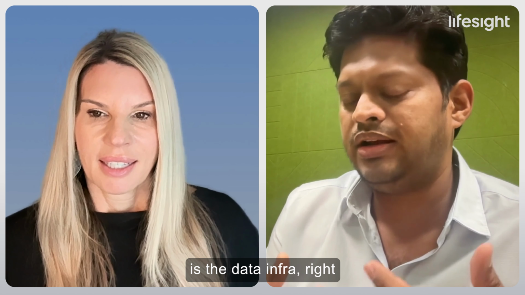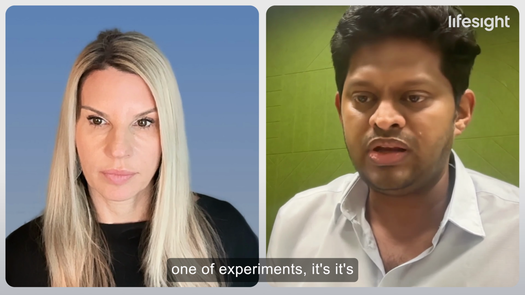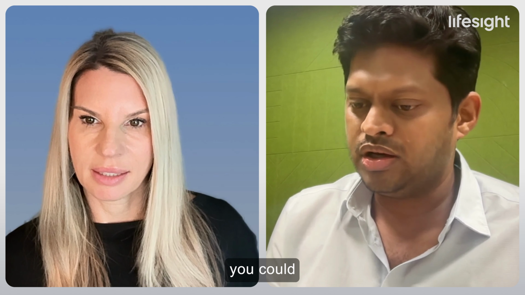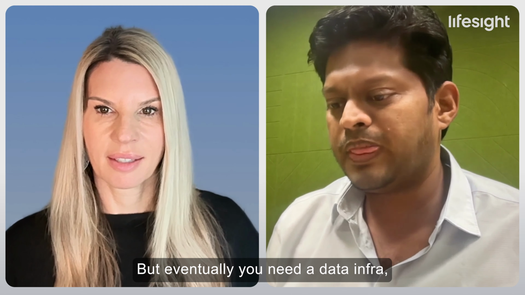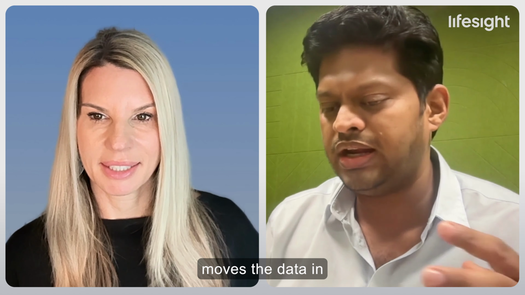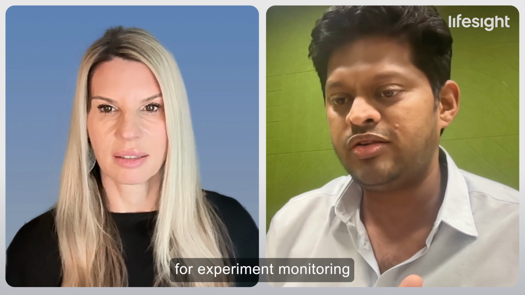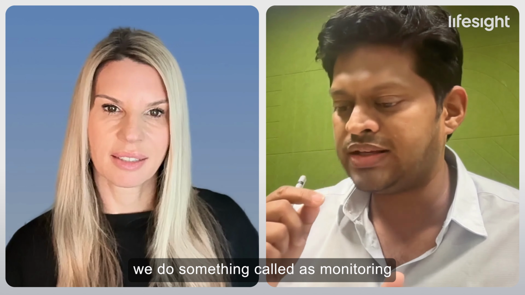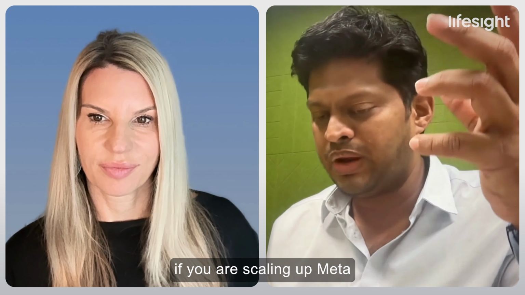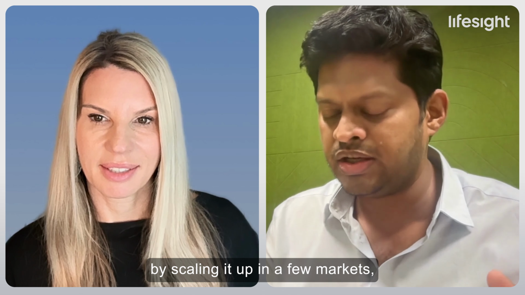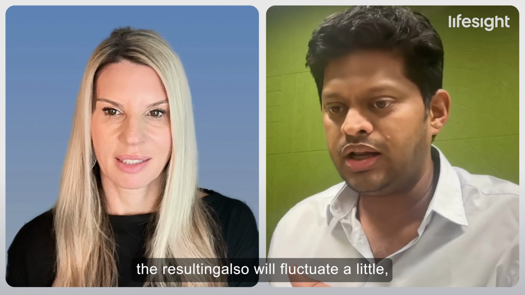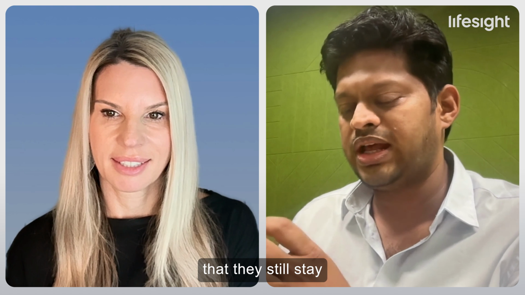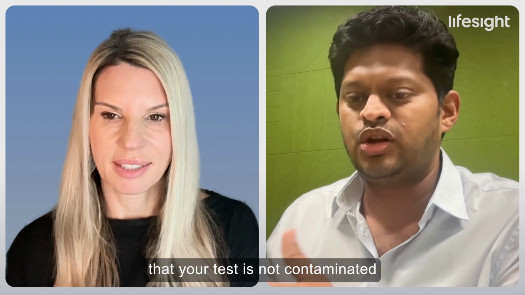Another important factor is the data infra, right? If you are to run one-off experiments, it's okay that you could collect your data, design, and invest a lot of your time and perhaps vibe code an experiment on whatever platform, design the test and deploy it and all of that. But eventually you need a data infra which seamlessly moves the data in for experiment design and for experiment monitoring. As part of experiment monitoring, we do something called monitoring for control, right? Say you're scaling up Meta, or testing Meta by scaling it up in a few markets. It's very important that everything else has to remain BAU, but that is not practical, right? The rest of the things will also fluctuate a little, so it's very important that we monitor all the other variables to make sure they stay within a certain range and that your test is not contaminated, right?